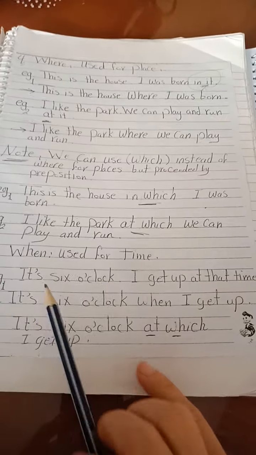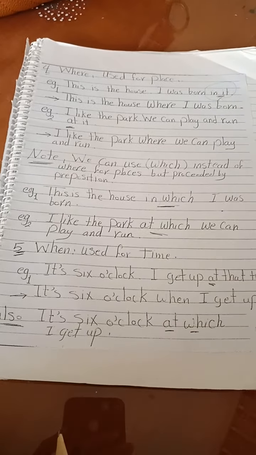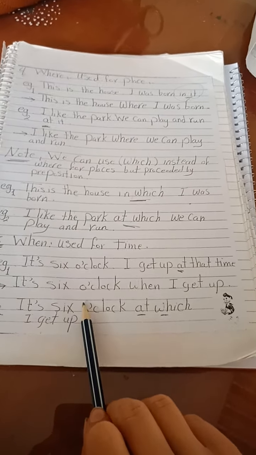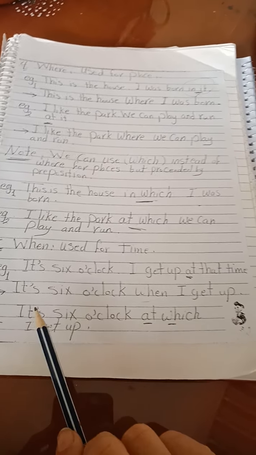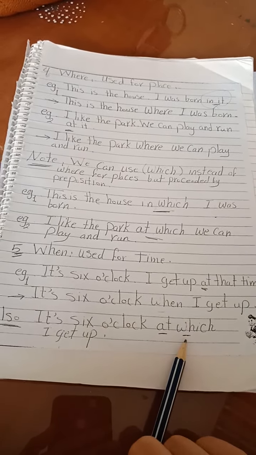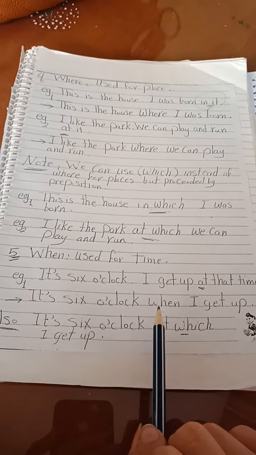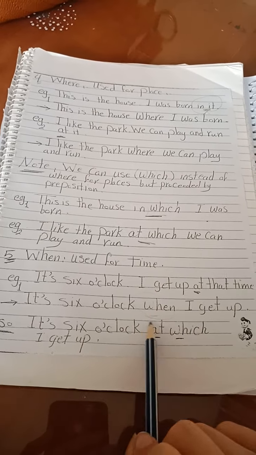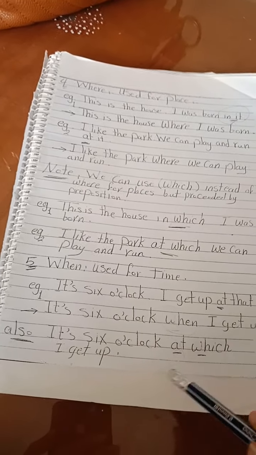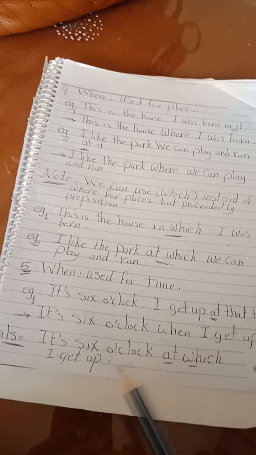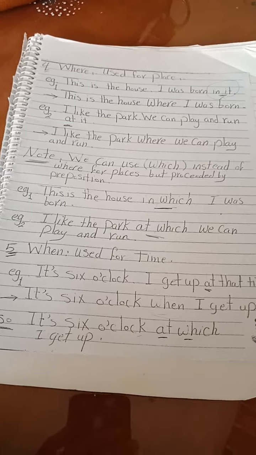The same in time, I will say, it's 6 o'clock, I get up at this time. I will say, it's 6 o'clock when I get up. Or, if I will use which, I will say, it's 6 o'clock at which I get up. At which I get up. So, with when, I will omit the preposition at. But with which, I will use the preposition before the relative clause which.